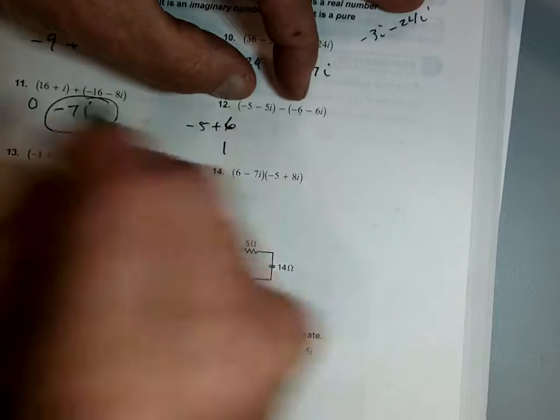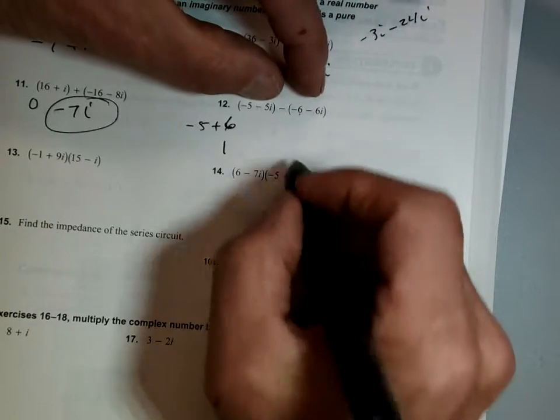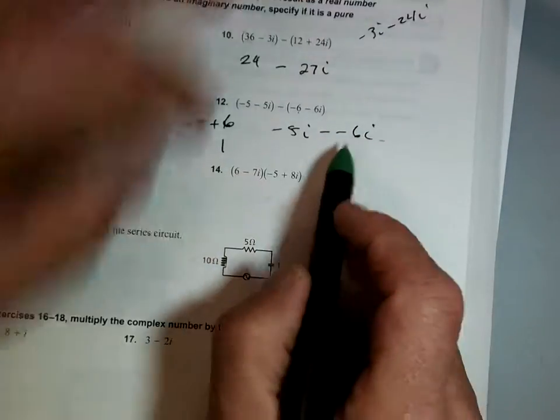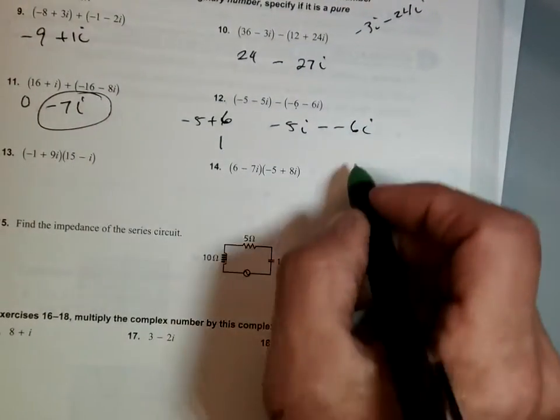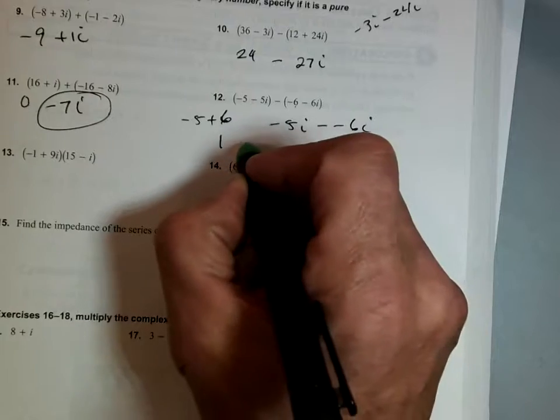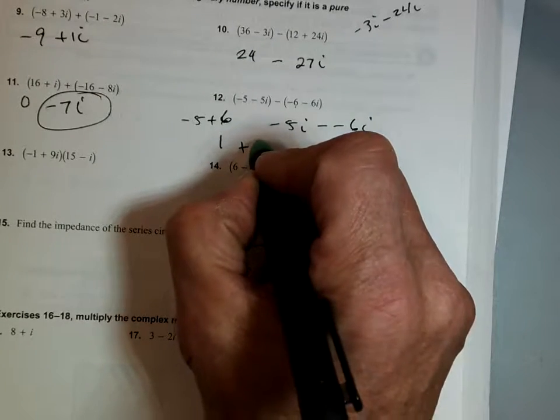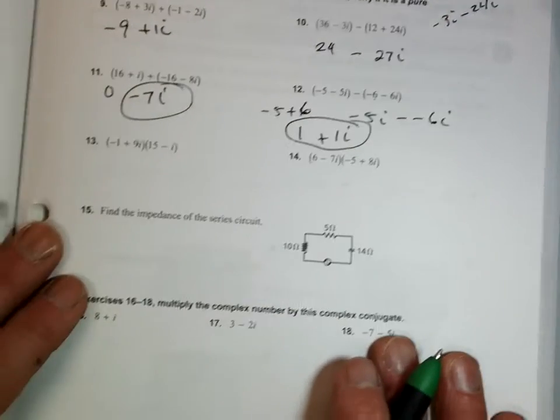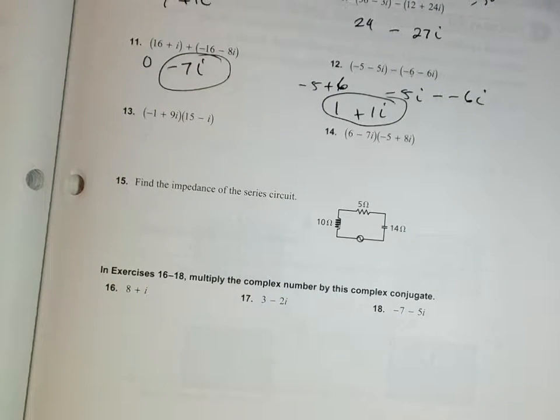This is like a negative 5i minus a negative 6i. Double negative, right? Which is like plus, so I get positive 1i, or just i. You don't need the 1, correct? Now here comes 13 and 14. Here come the tricky ones, but we can do it.